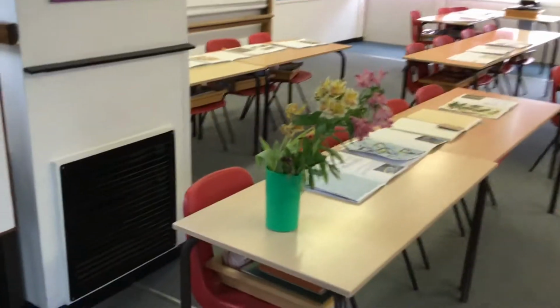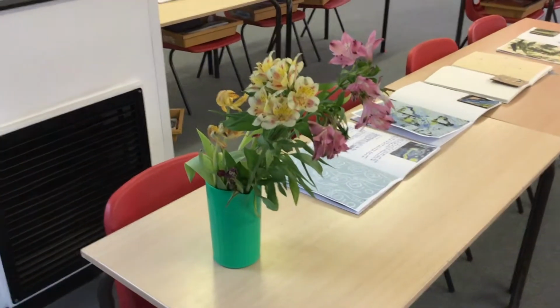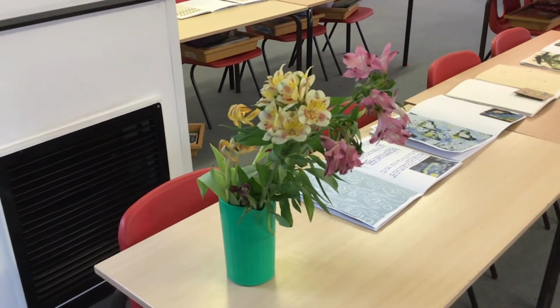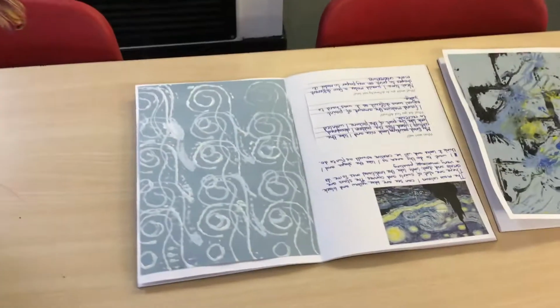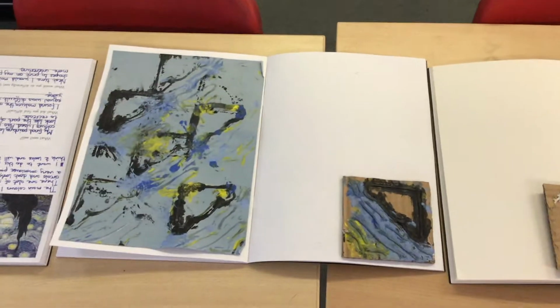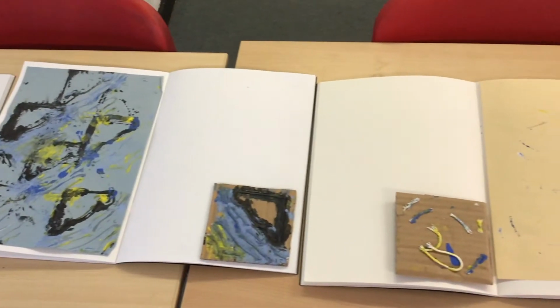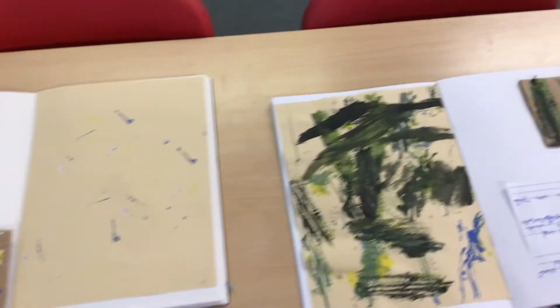And then we've set up some history, some art. Those are our flowers left over. In science, we cut up these flowers to see all the different parts in them. And then if we come across here, we can see we've got some of our printing that we did in art. And this printing was based off of a Van Gogh painting.